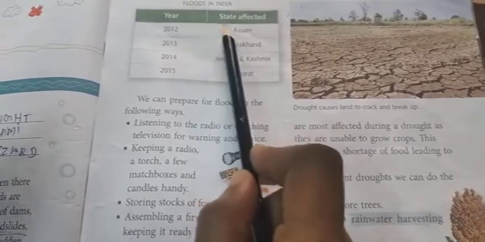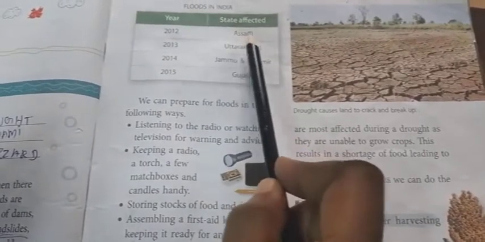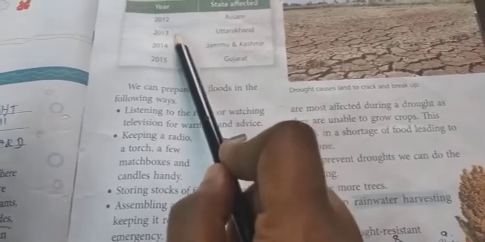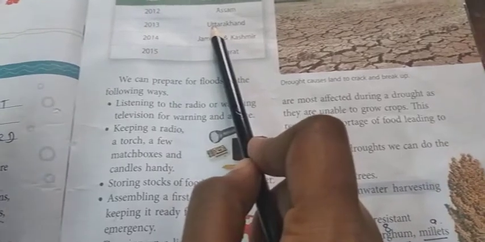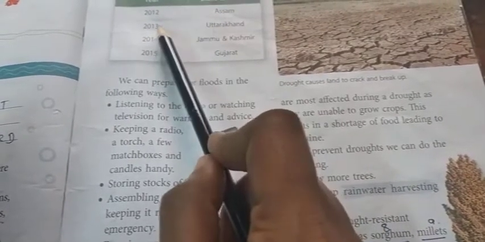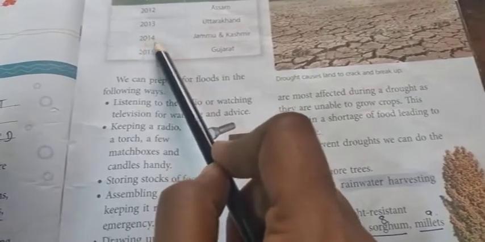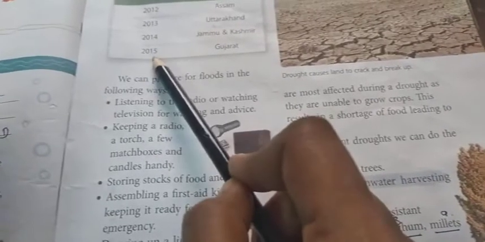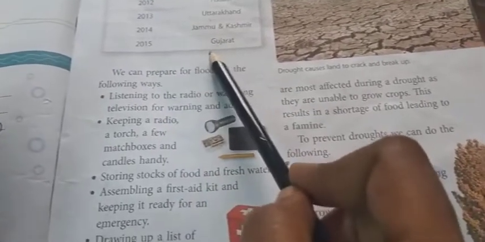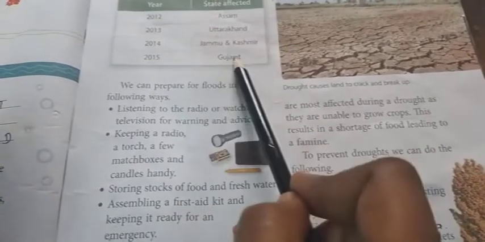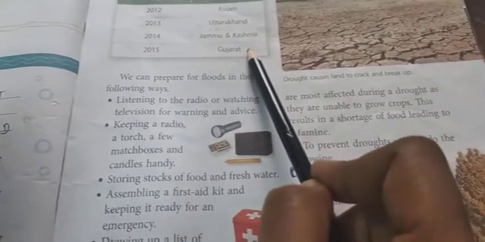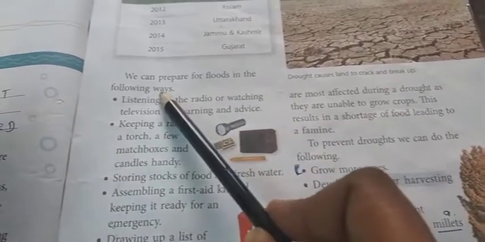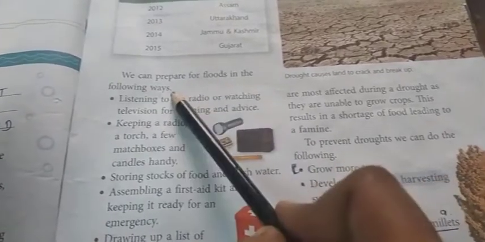In 2012, Assam state was affected by heavy flood. In 2013, Uttarakhand state was affected by heavy flood. In 2014, Jammu and Kashmir was also affected by heavy flood. In 2015, there was flood in Gujarat, and all this time poor people, all the districts and properties were damaged.